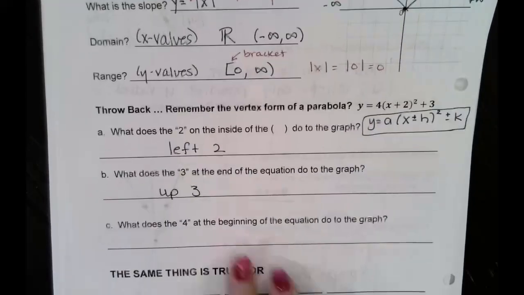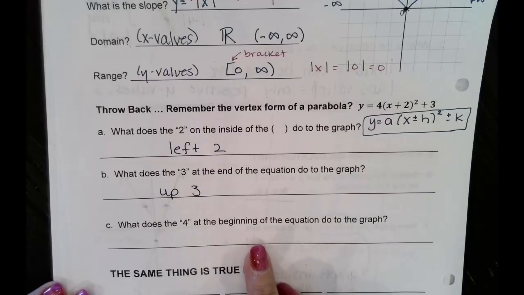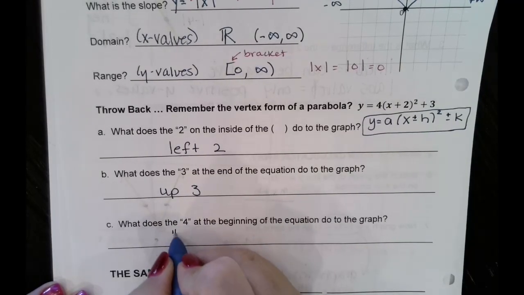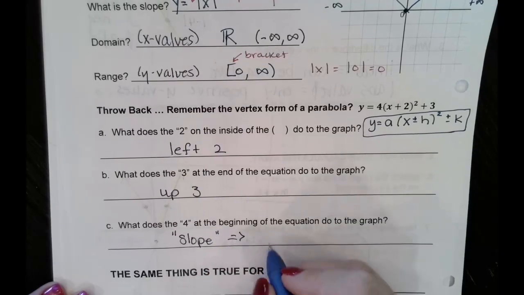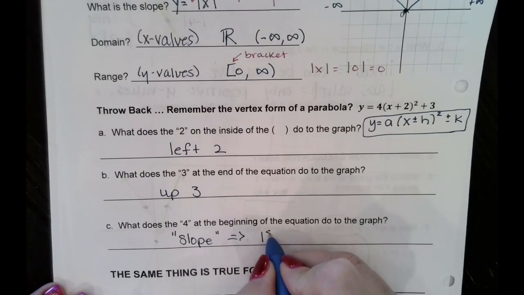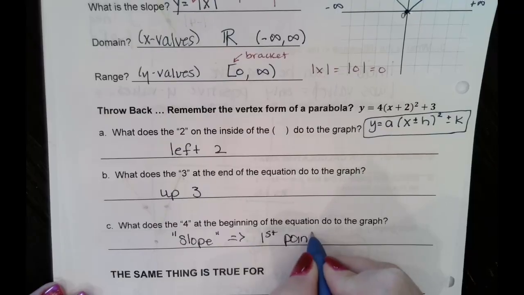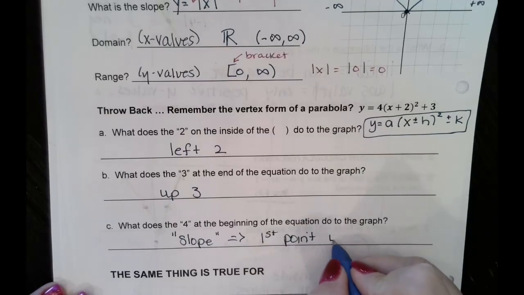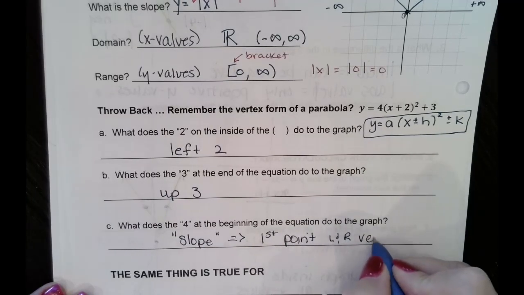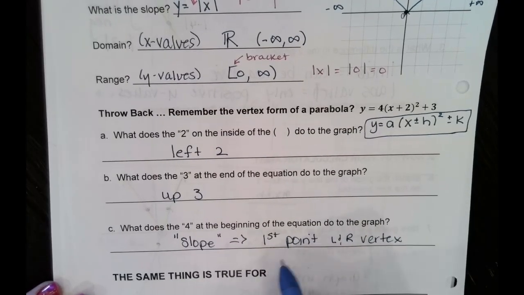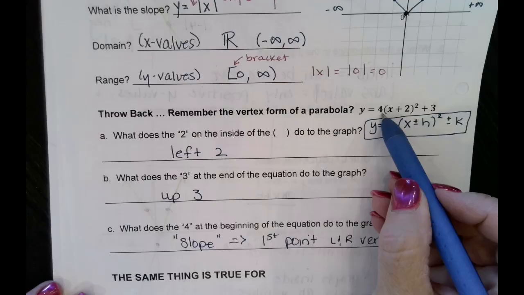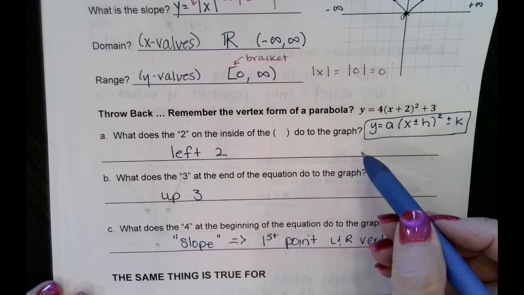What does the 4 at the beginning of the equation do? This tells me my slope, which is really, because we don't really have a slope in a quadratic, the first point to the left and right of the vertex. So we wouldn't keep that point going, it's just the very first point. So here we would go over 1 and up 4 in both directions.